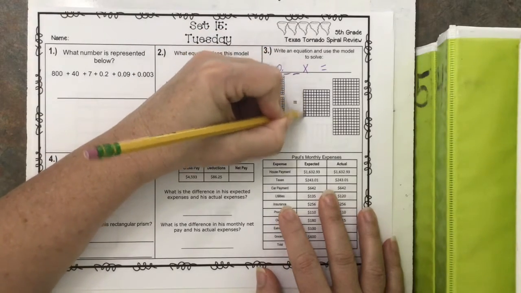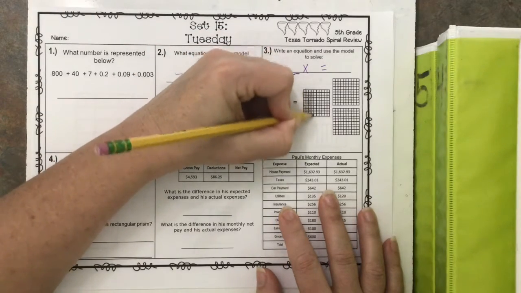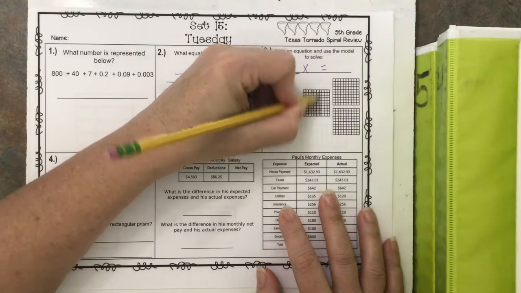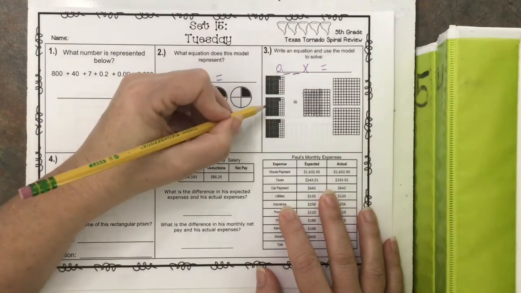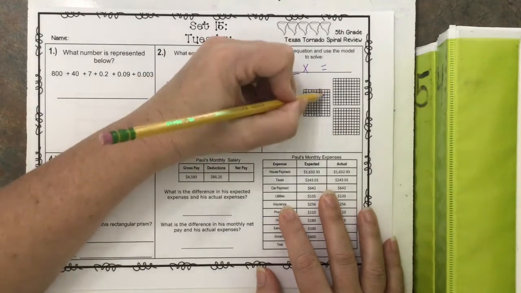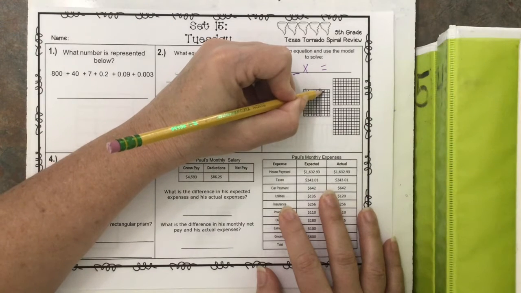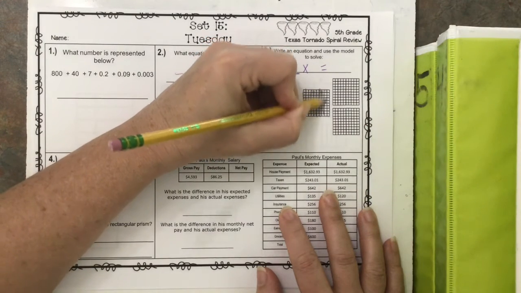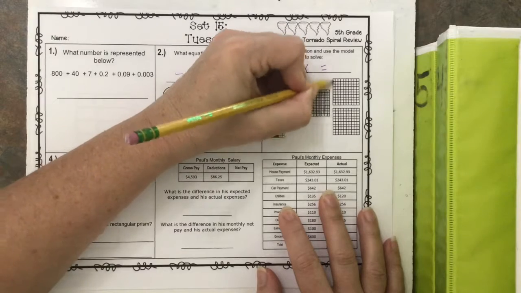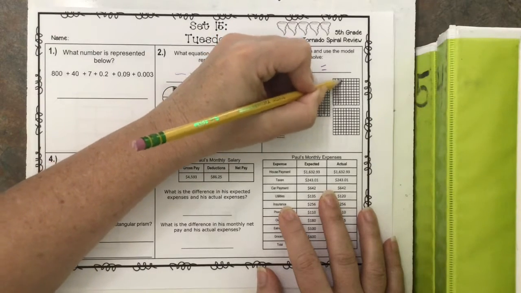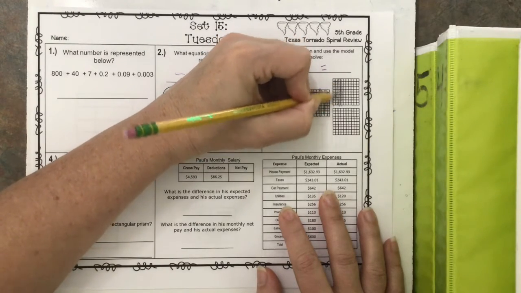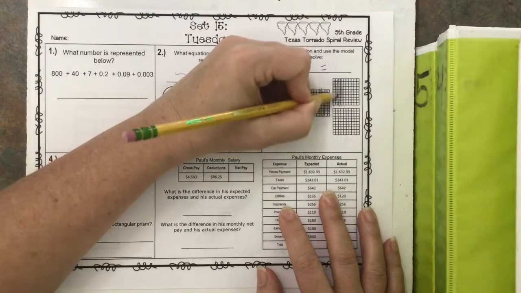So I'm going to shade in 7 tenths. 1, 2, 3, 4, 5, 6, 7. Then there's also 7 tenths in this one. So I'm going to shade 7 more. Do you understand how I'm doing this? So there's 1, 2, 3, 4, 5, 6, 7. There's 7 more tenths. We're shading the whole row, yes?